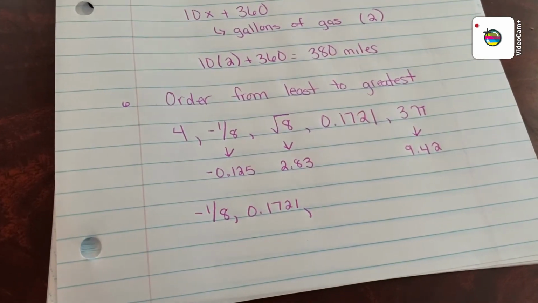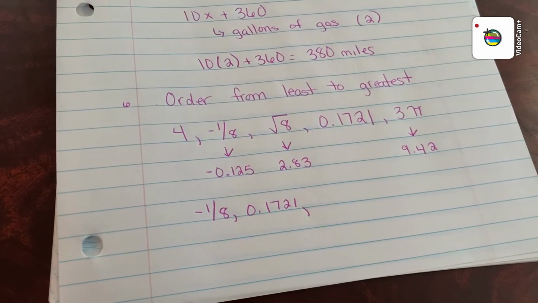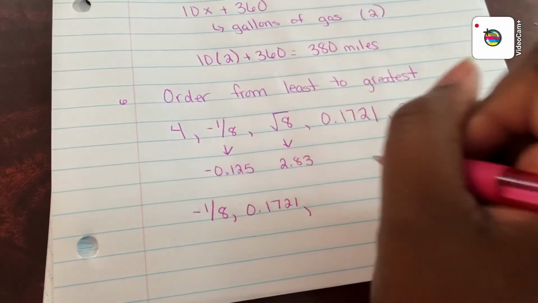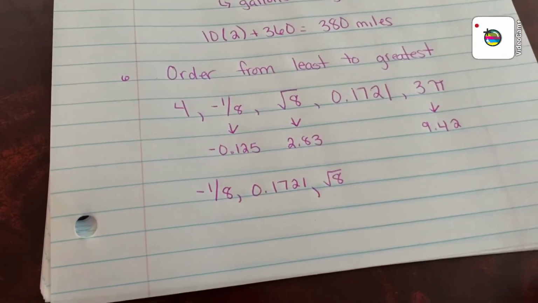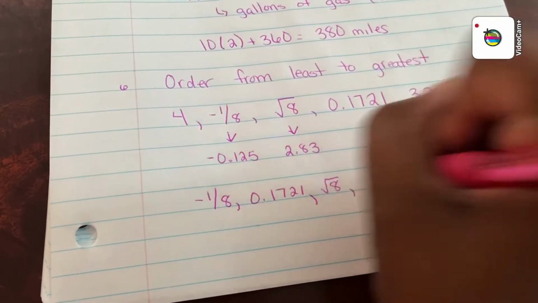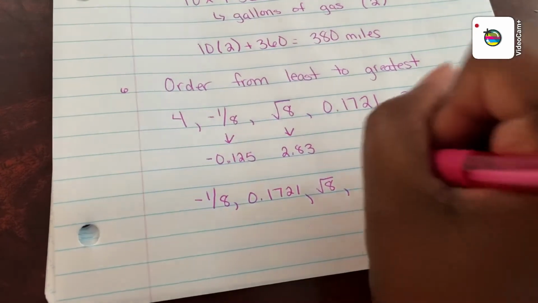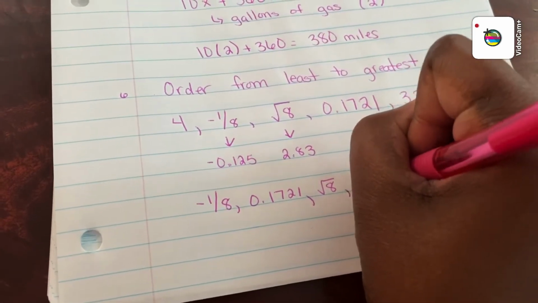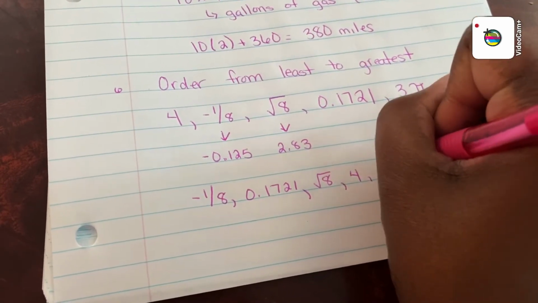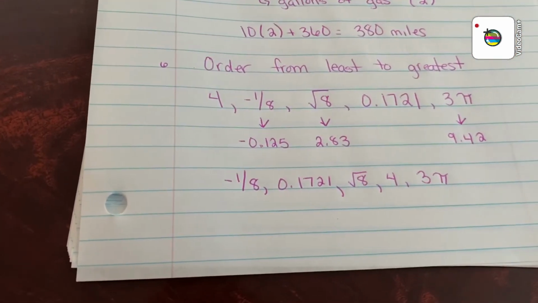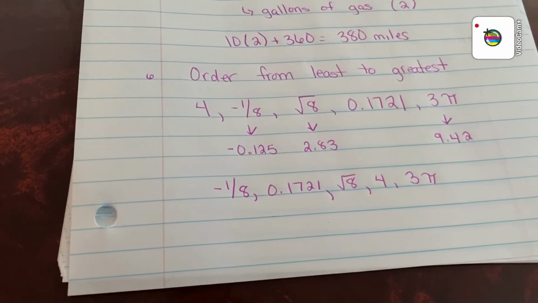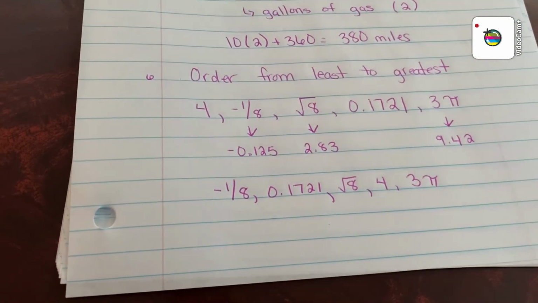The next smallest number would be the square root of 8. The next number would be 4, and then 3 pi. All right, that's all we have to do for number 6, is put numbers in order from least to greatest.